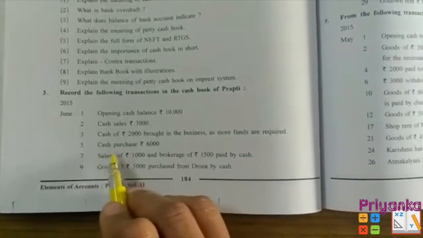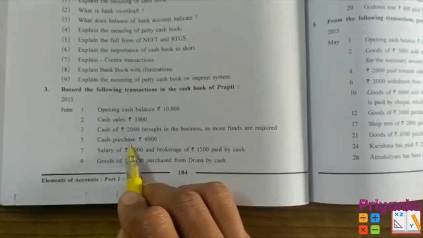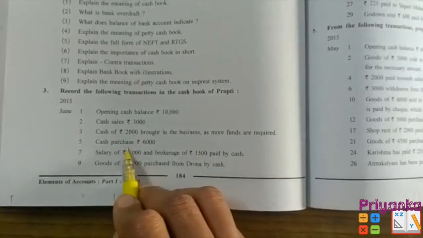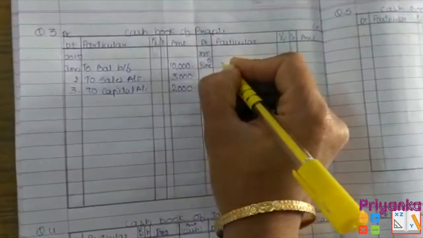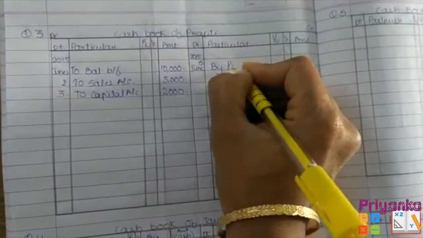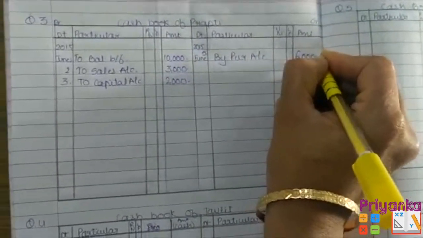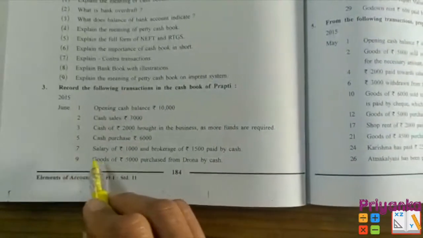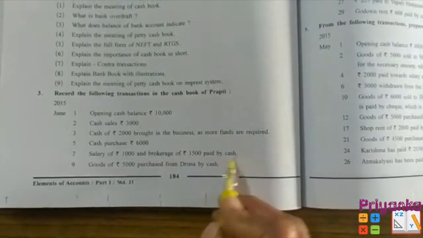Next, dated 5th, cash purchase 6,000. Now when we make any purchase, the cash is going out. So this entry will move to the credit side, writing the date 5th, by purchase account, in the amount column 6,000. Next, the 7th one: salary of 1,000 and brokerage of 1,500 paid by cash.